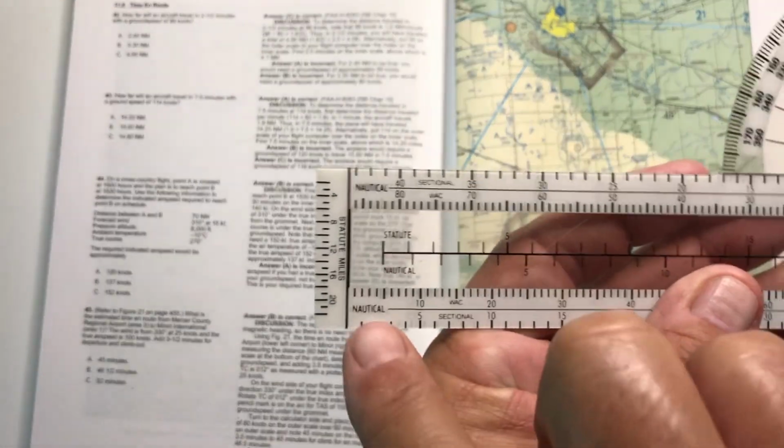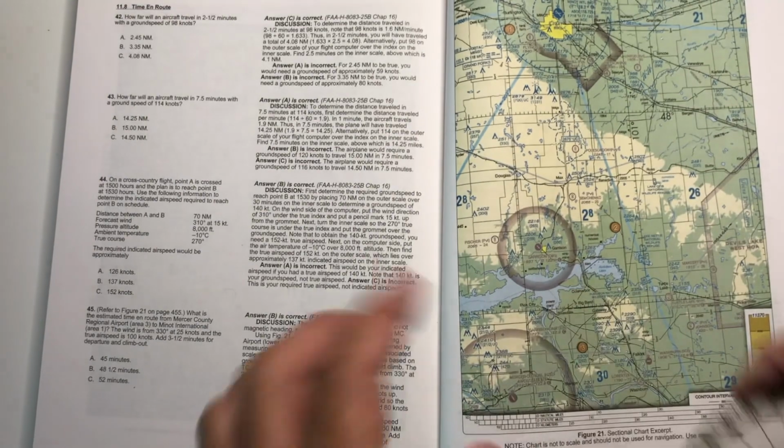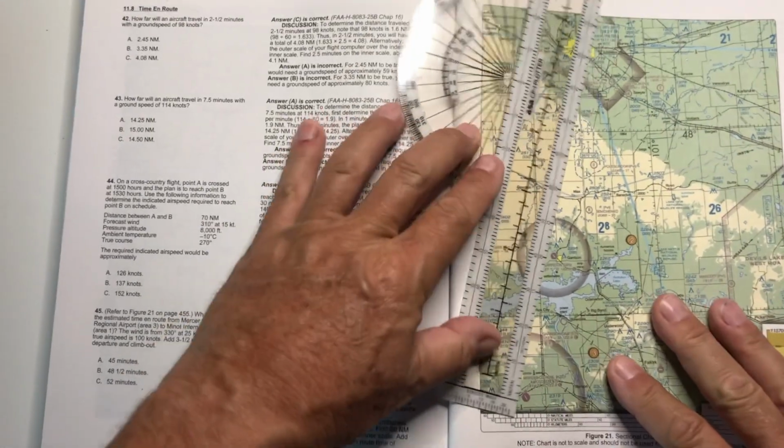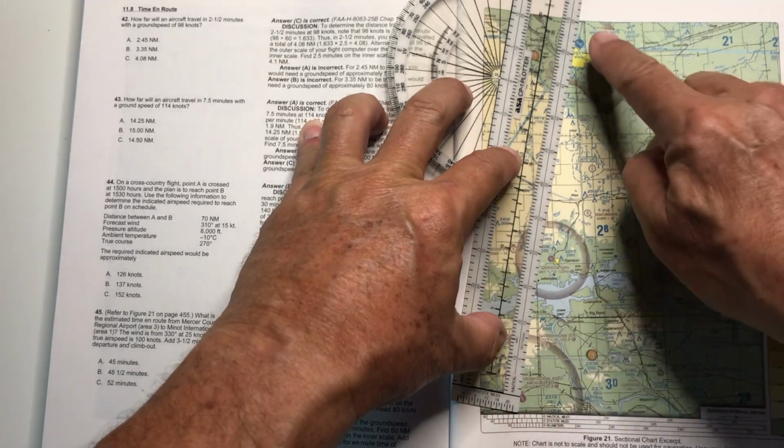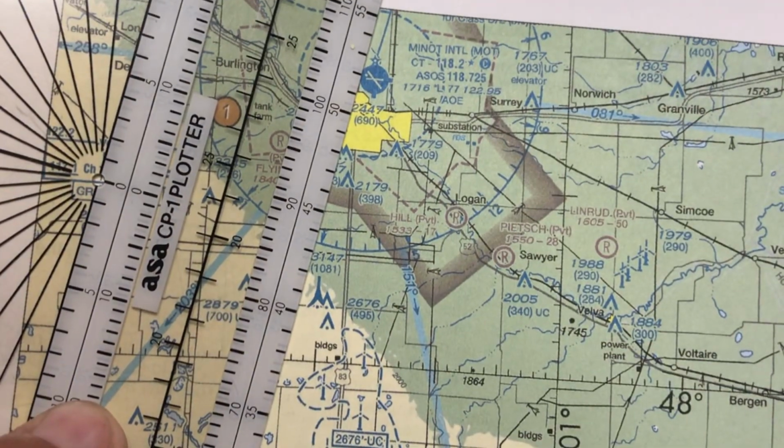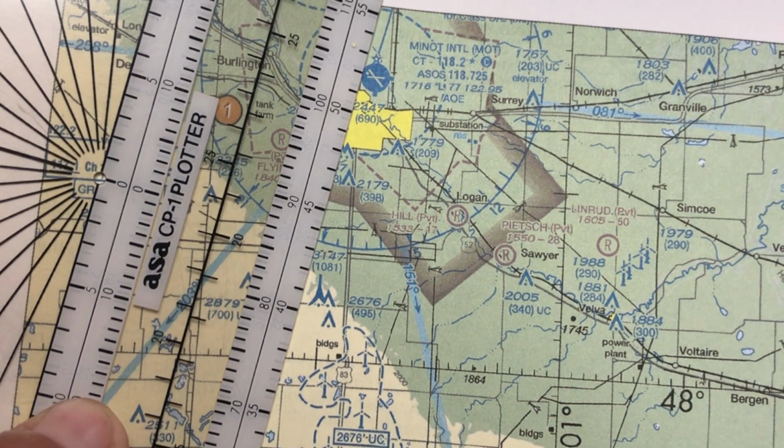So, being a good flight student, we pull out our plotter and we plop it down on the page, and we very carefully make sure we're using the nautical mile scale, and we line up the 0 point with Mercer County, and we look at the other end. What is the distance in nautical miles all the way to Minot International? Well, we can see right there, it's dead on 52 nautical miles. So we do our calculations based on a distance of 52 nautical miles, and we find out that's wrong.